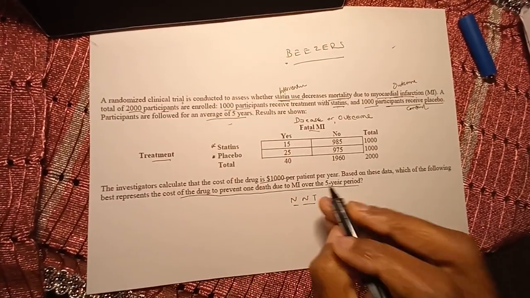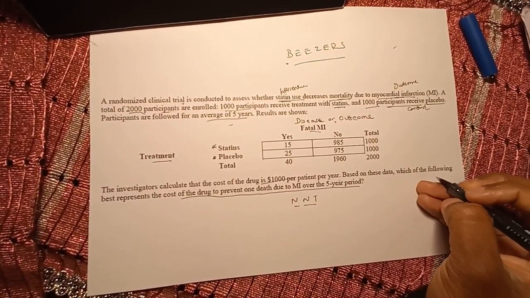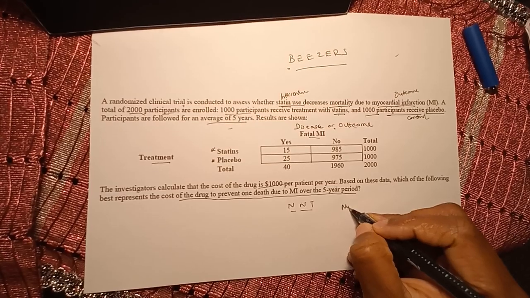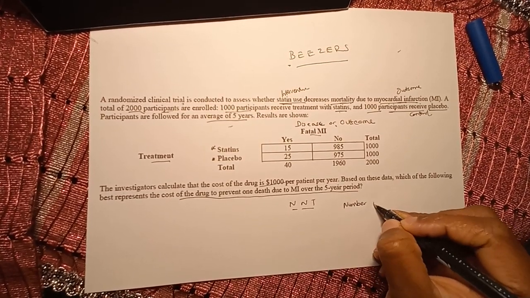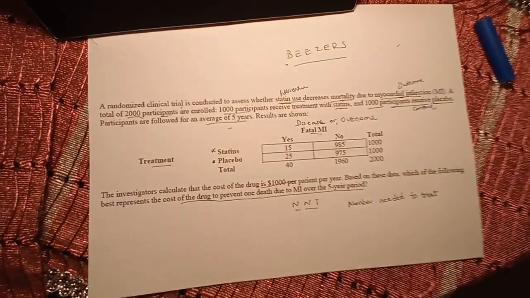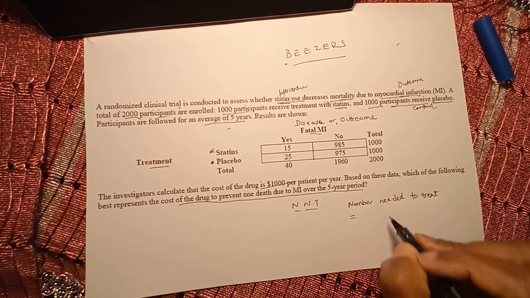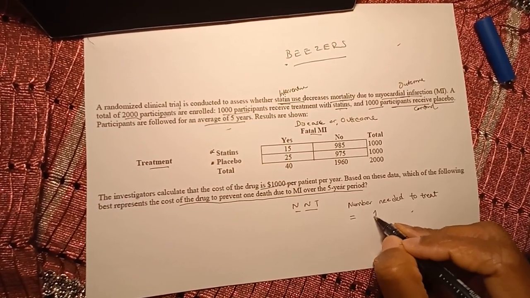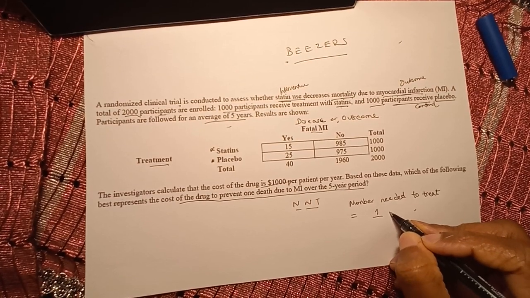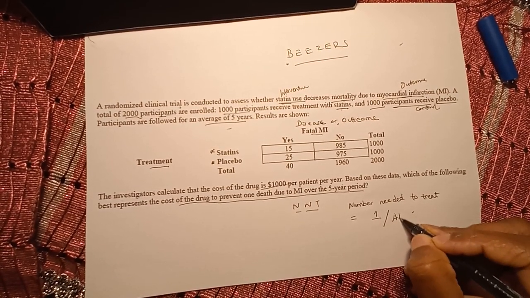Now, what's the formula for calculating number needed to treat? That's what we need to do next. Number needed to treat is equal to 1 over absolute risk reduction.